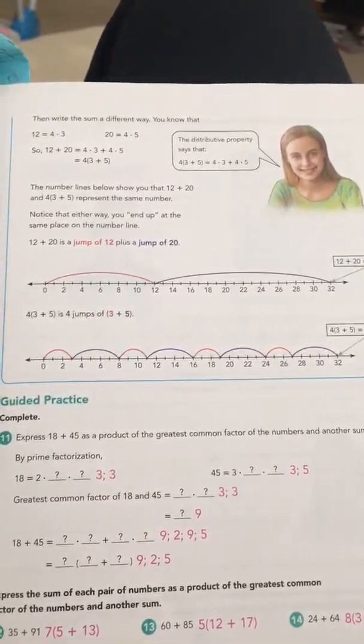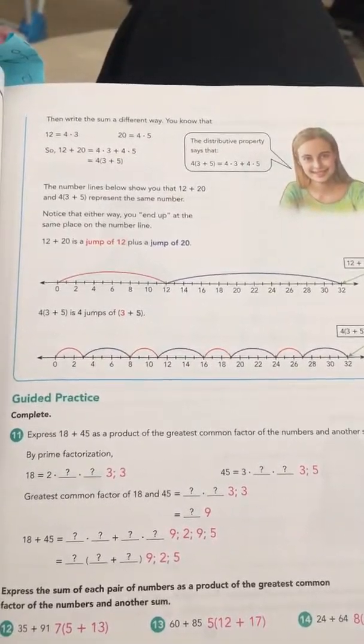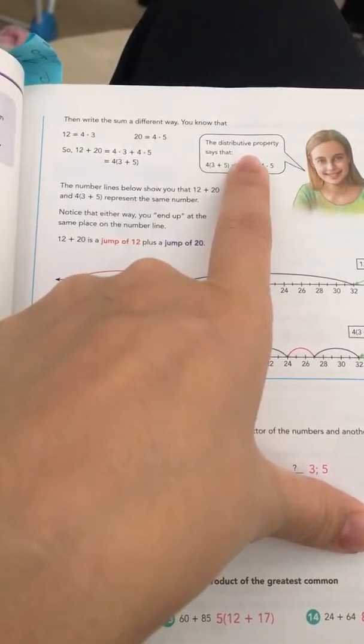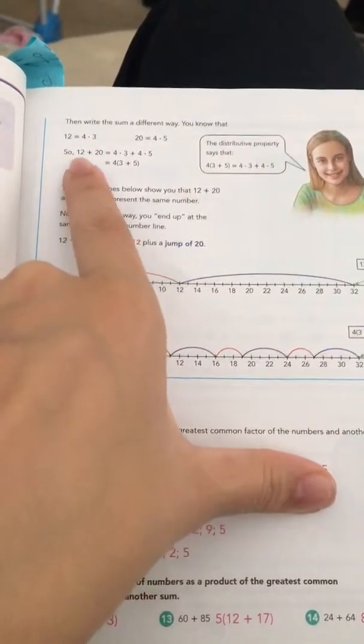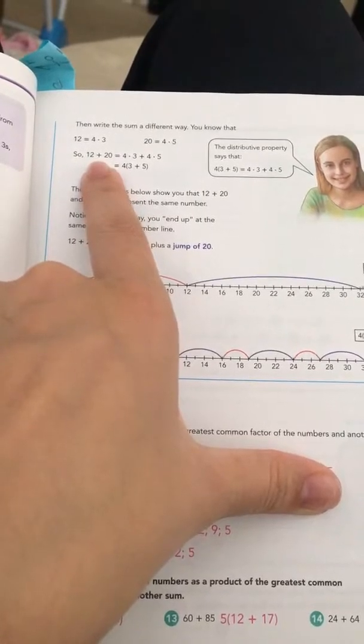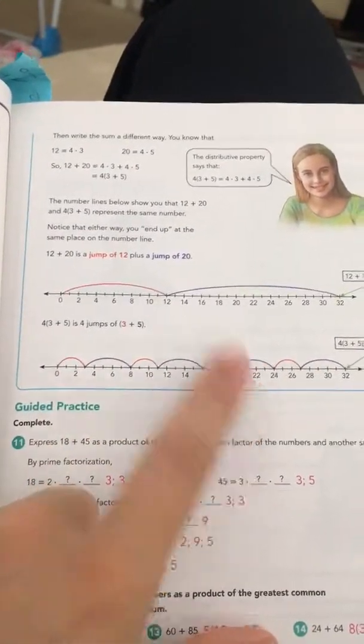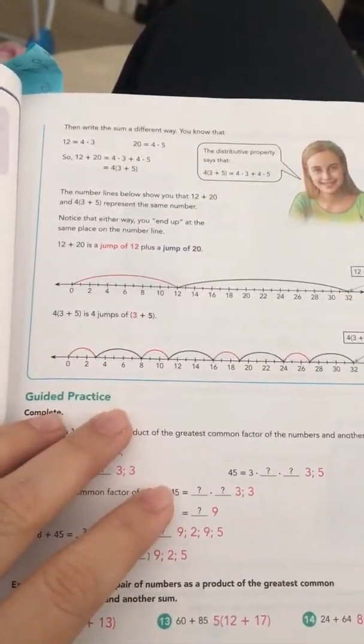That's the purpose of finding the greatest common factor and using it in the distributive property. It's another way to represent this same equation of 12 plus 20. That might make more sense to you.